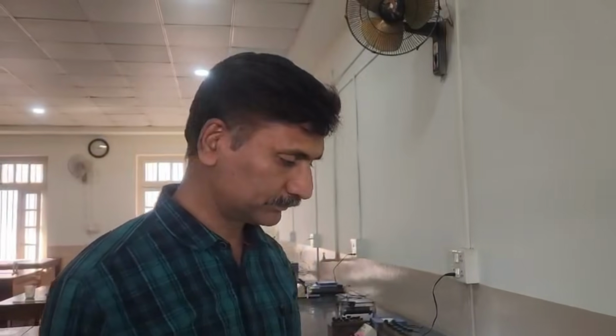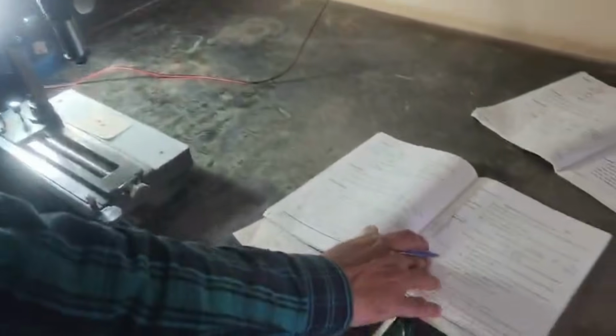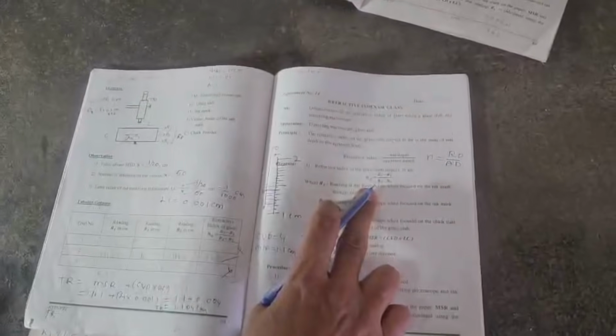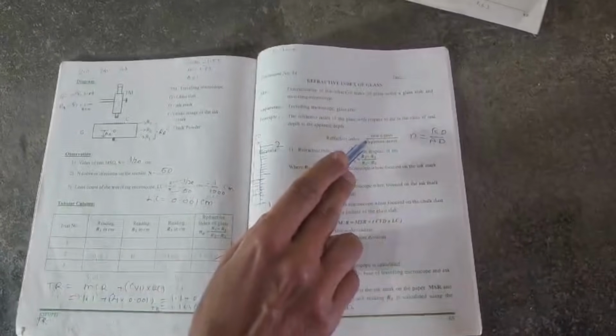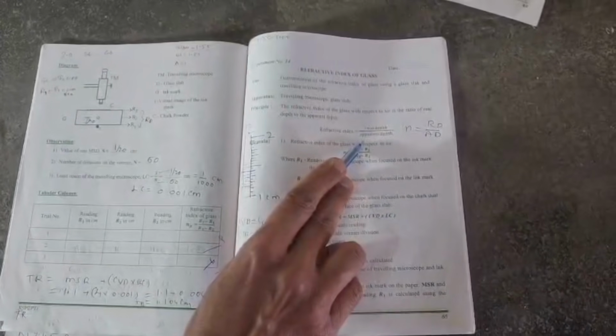Dear students, today we are going to find out the refractive index of glass slab using travelling microscope. Refractive index of glass slab can be determined using the formula real depth divided by apparent depth.